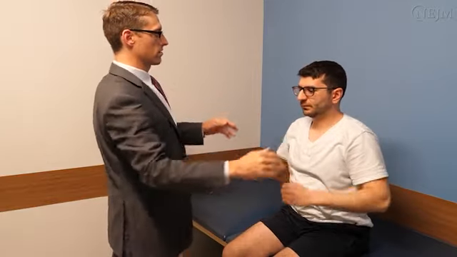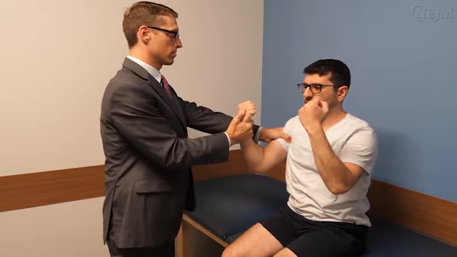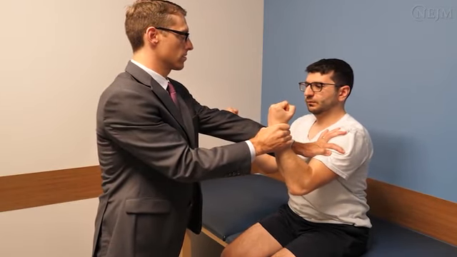Evaluate the biceps next, through an examination of the C5 and C6 myotomes together. Ask the patient to hold up the arms in a flexed position, then apply resistance by pulling the patient's arms downward while asking them to resist this movement.